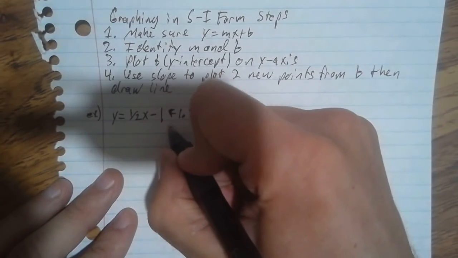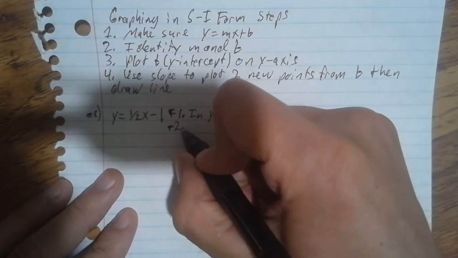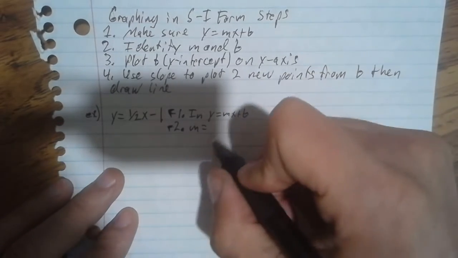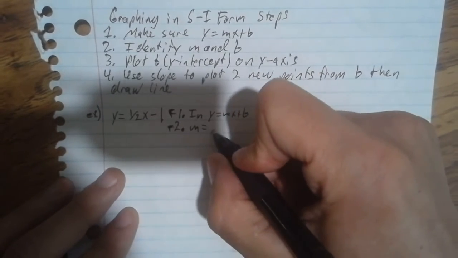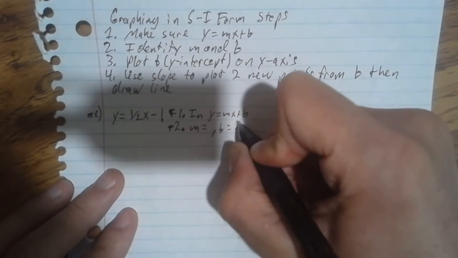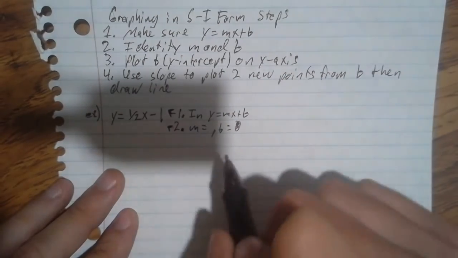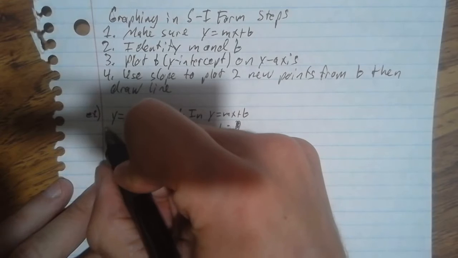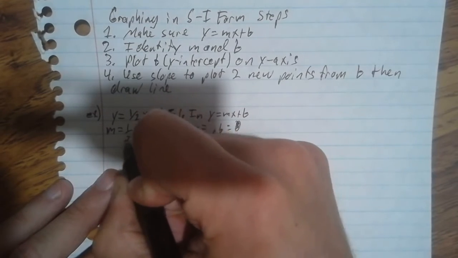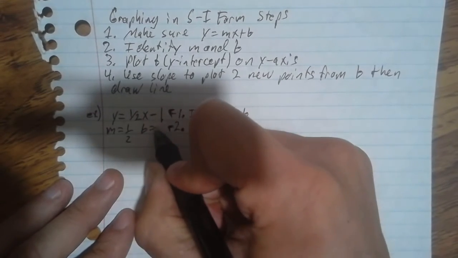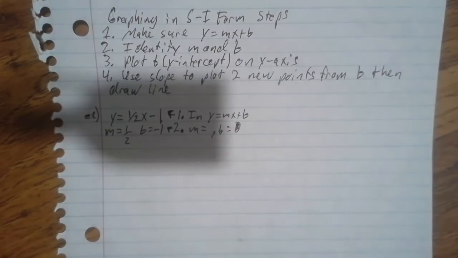For step 2, we have to say what m equals and what b equals. So for here, our m equals 1/2 and our b equals -1.